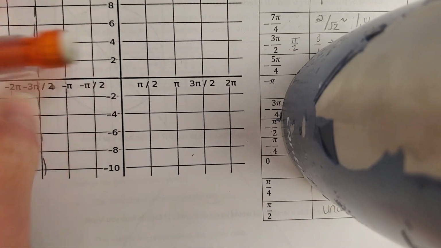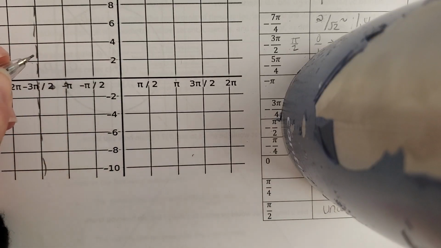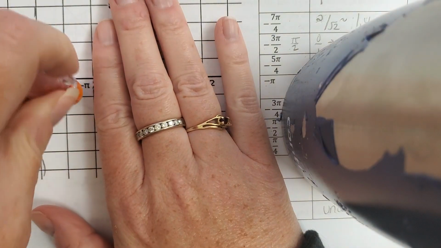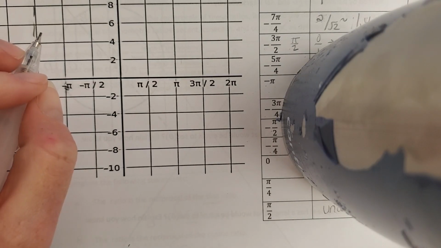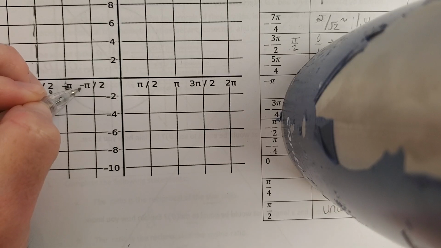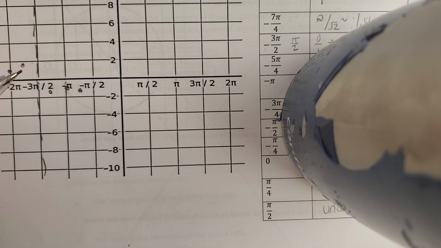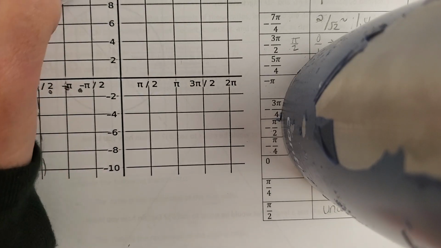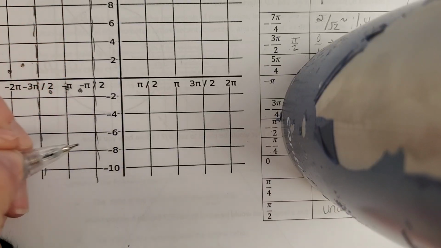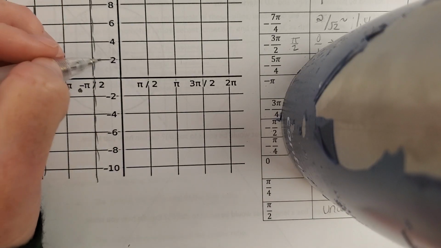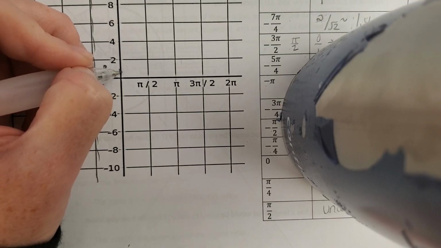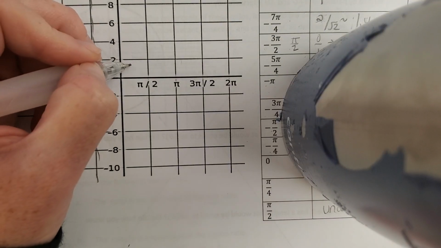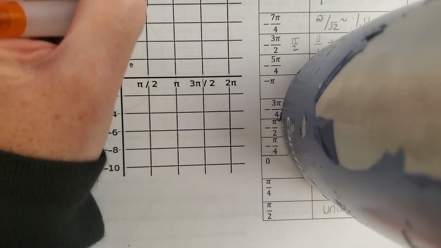Sorry, I went the wrong way. This would be up here more. It's kind of hard to get the exact points, but this is at 1. This one's at 1.4. And then -3pi would be here, at -1.4 again. And then pi over 2 is undefined, so we put our asymptote. Pi over 4, which would be here, is at 1.4. 0 is at 1. And then pi over 4 is 1.4, and then we get an asymptote.